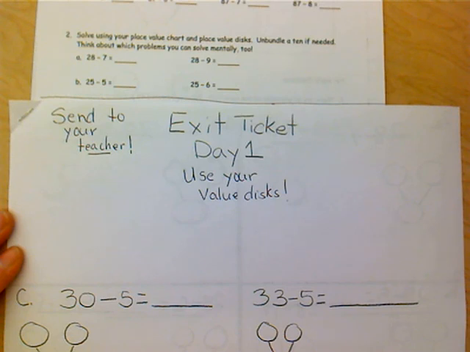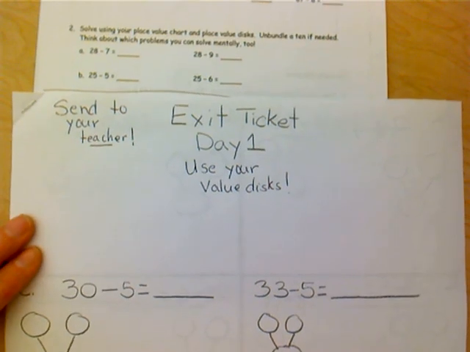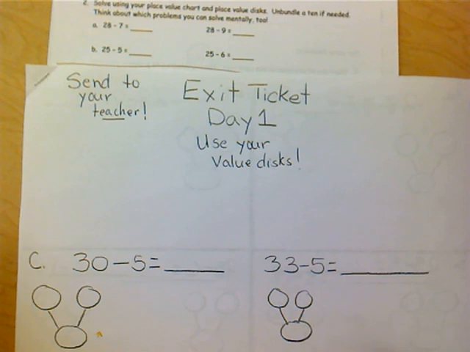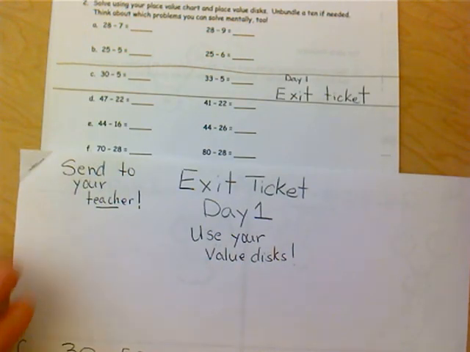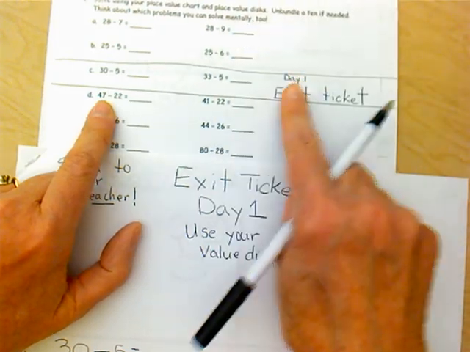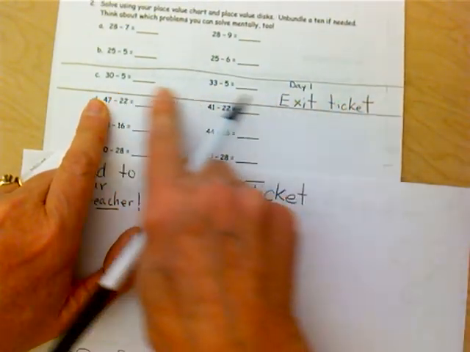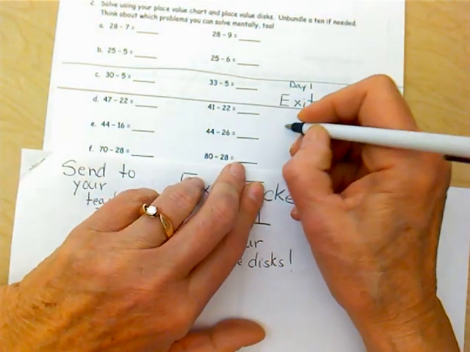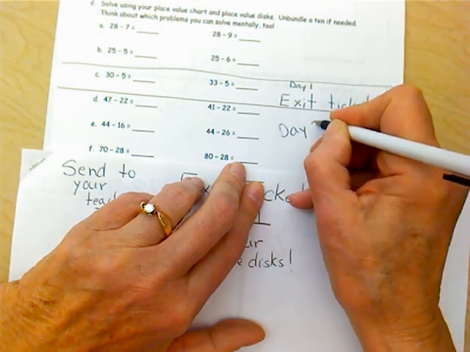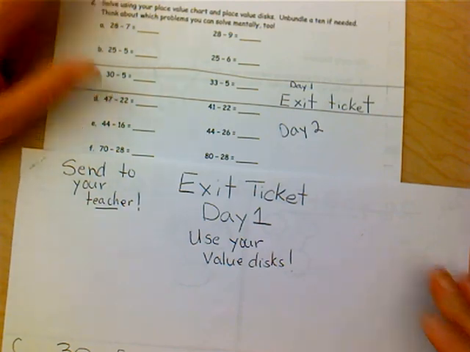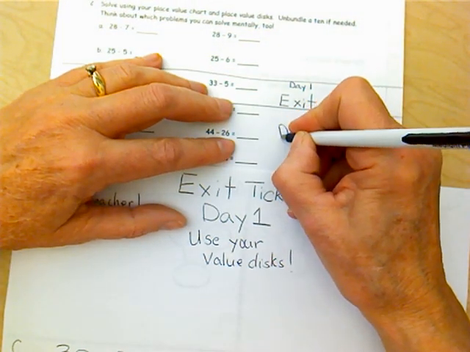I know it looks like it's a very simple problem, but they get much more complex than this. Learning how to manipulate those value discs while you're subtracting and decomposing a 10 will help your student as you progress farther into the lessons that are coming up in the next few days. So you're only going to be doing the problem set up to problem C. Problem C is going to be your exit ticket, and then day 2 will start right here. And I'll talk more about that one in the next video that will be out for you tomorrow.